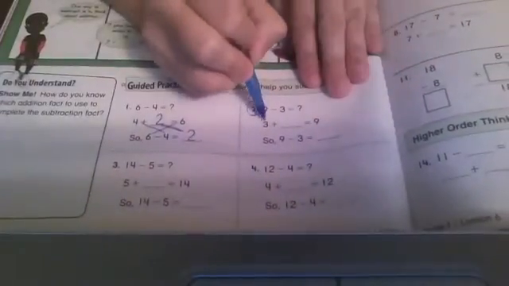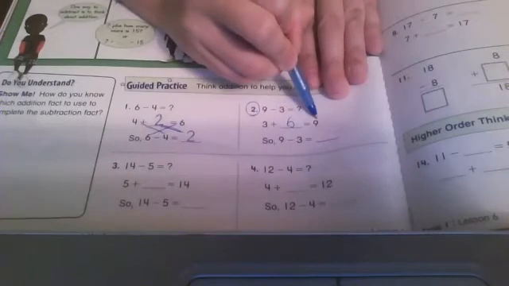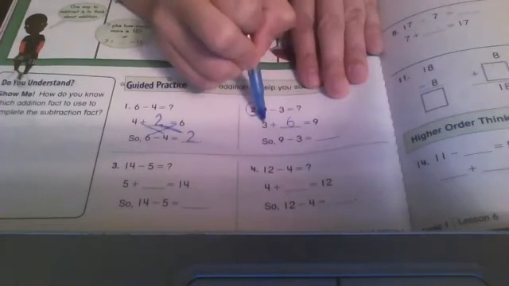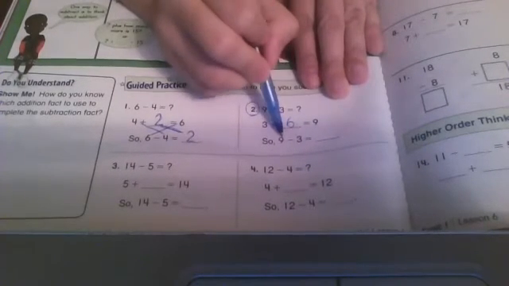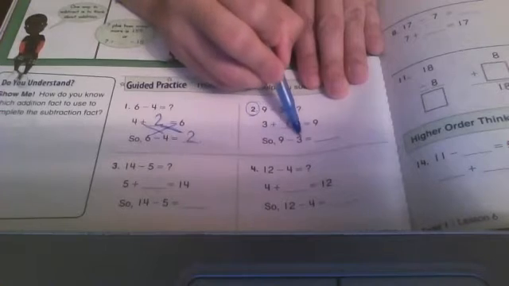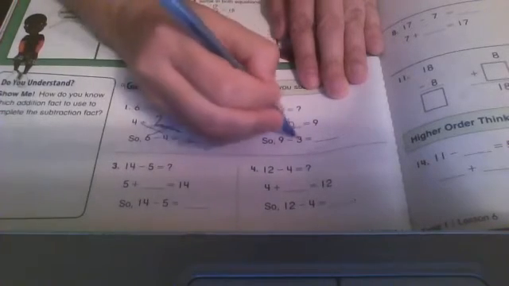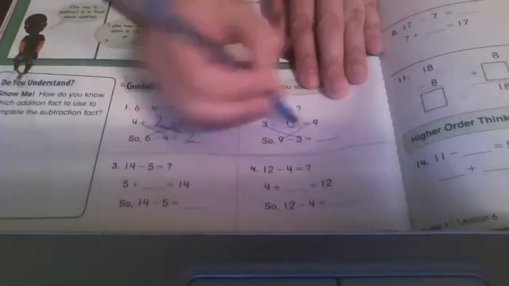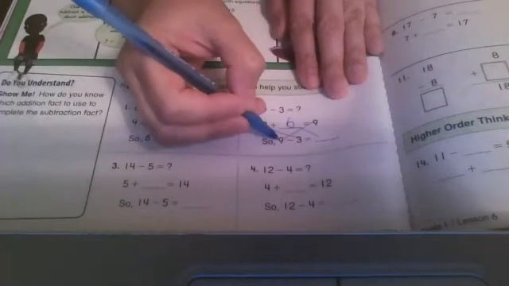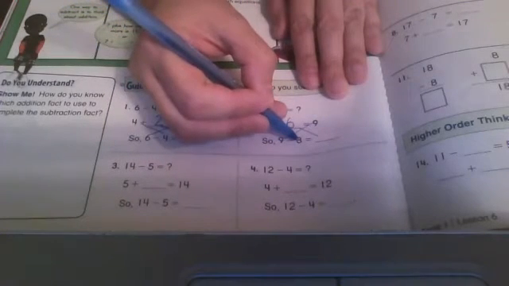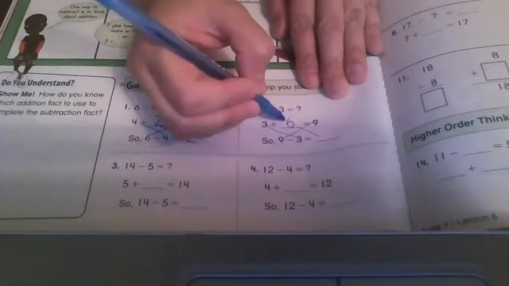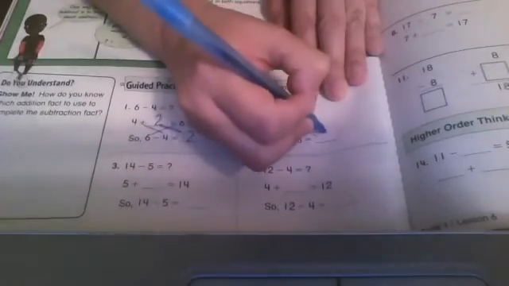How many did I have to jump? 6 spaces. Good. So in my equation, I'm going to go ahead and fill in. 3 plus 6 equals 9. Now, if I know that, then I also know the related fact of 9 take away 3, right? Related facts have all the same numbers. So 9 take away 3 is going to equal, you got it, 6.